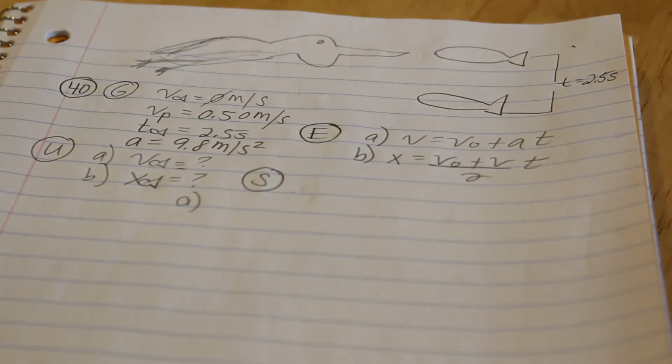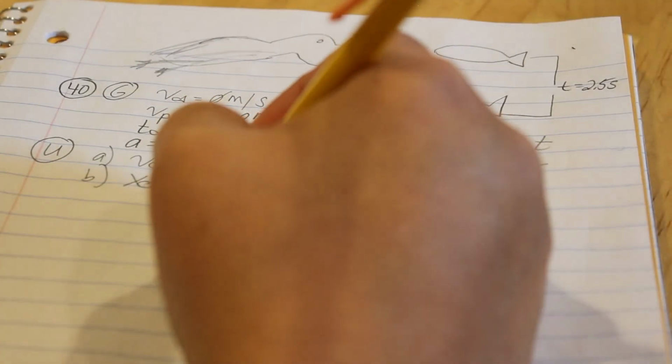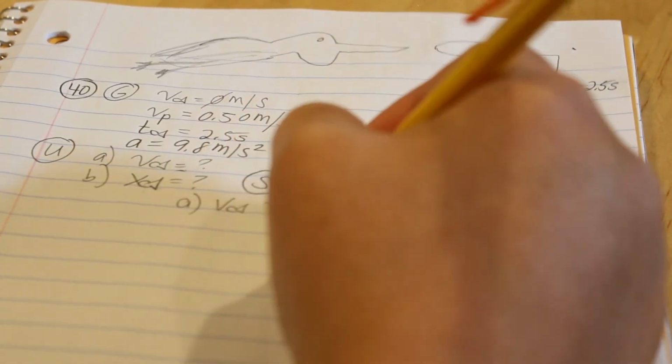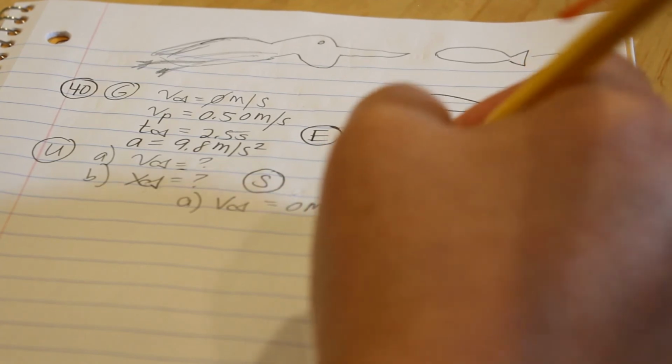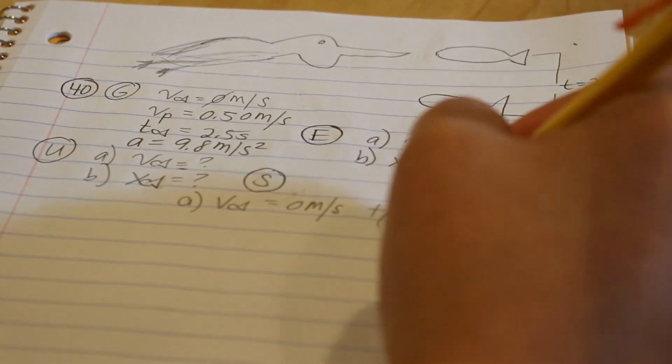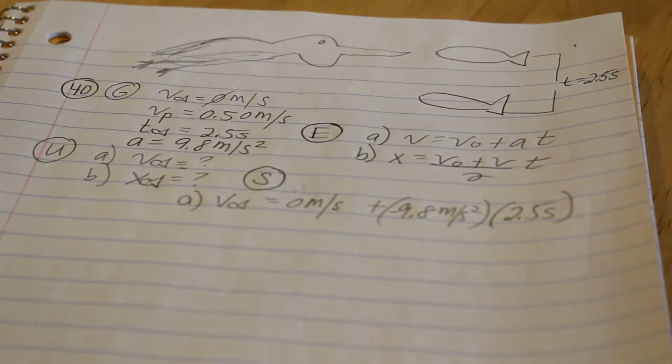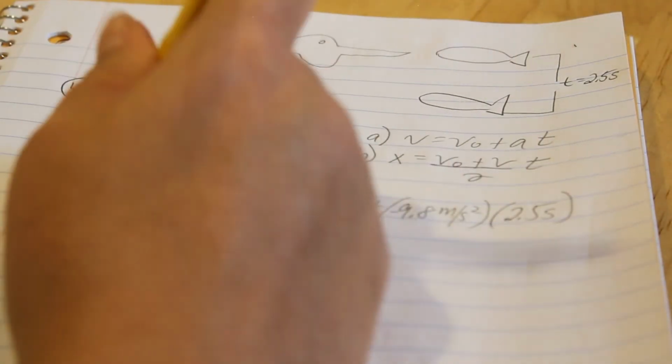So A is v of the fish equals 0 meters per second plus negative 9.8 meters per second squared times the 2.5 seconds that fish was in the air.